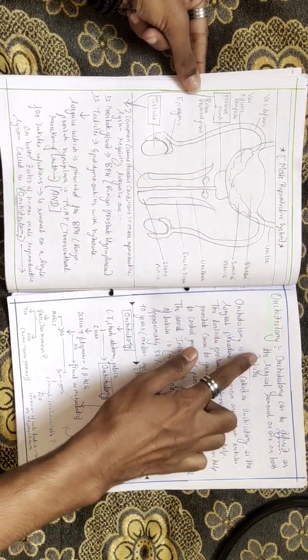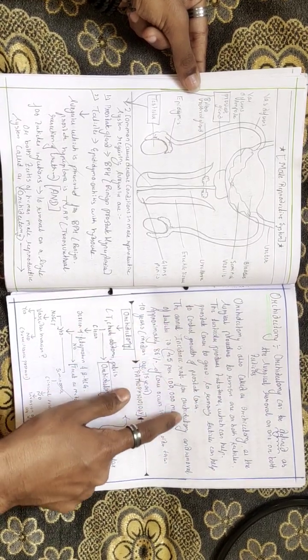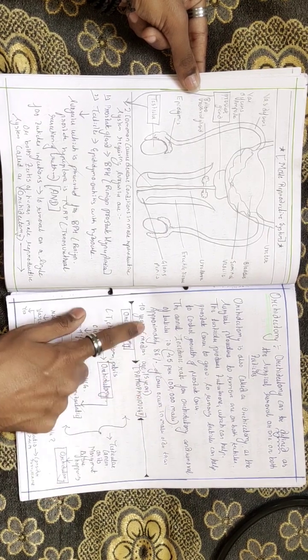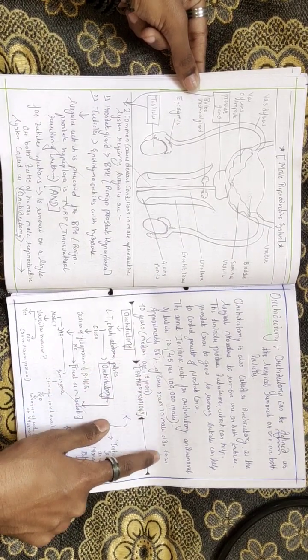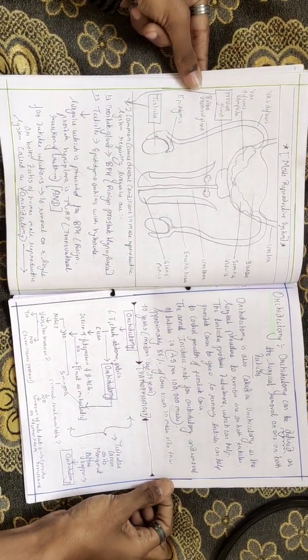Orchidectomy is defined as the surgical removal of one or both testes. In the introduction and incidence rate, removal of testes is 4.5 per 1000 males. Approximately 86% of cases occur in males older than 10 years. Median age is 15 years. Incidence rate in India.